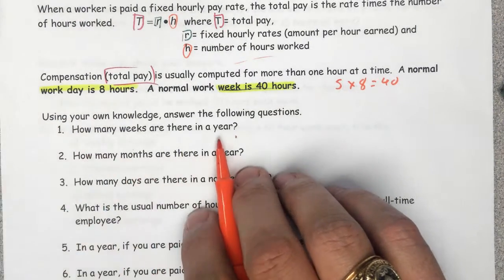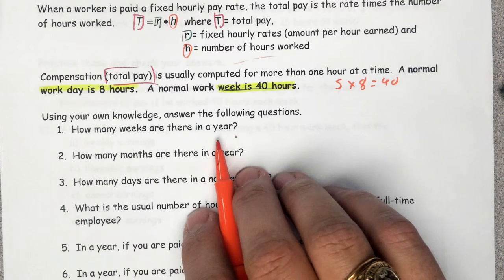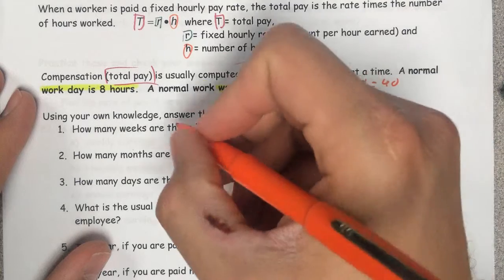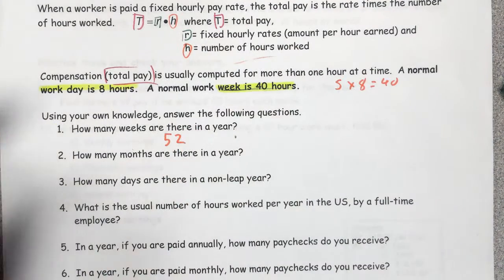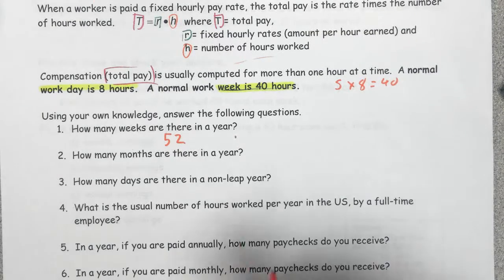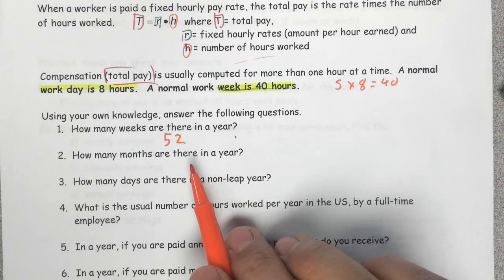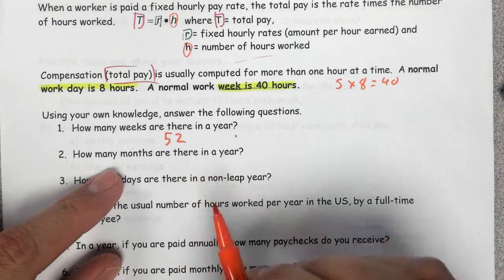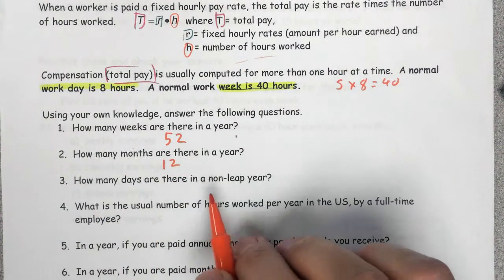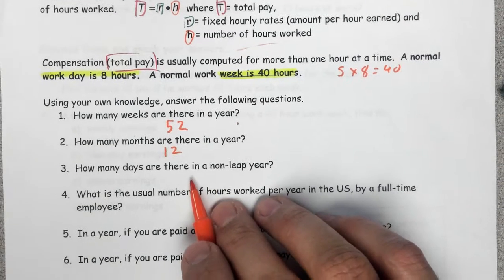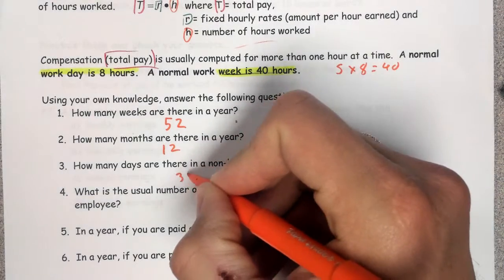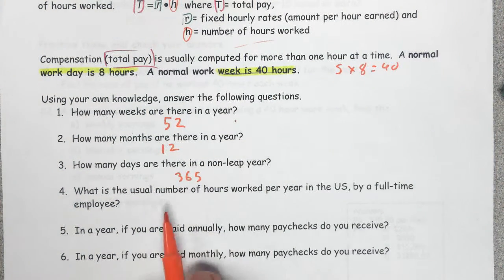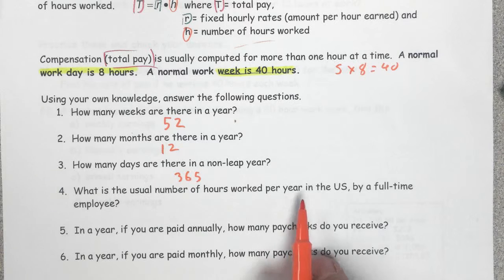How many weeks are in a year? Anybody know how many weeks are in the year? Anybody? There are 52 weeks in a year. Typical year, every year has 52 weeks. How many months are in a year? 12. There are 12 months in a year. How many days are in a year? 365. Good. What is the usual number of hours worked per year in the U.S. by a full-time employee?